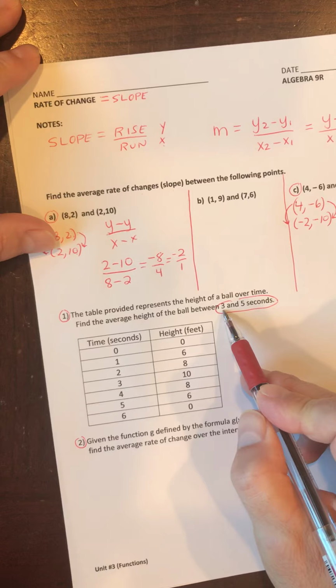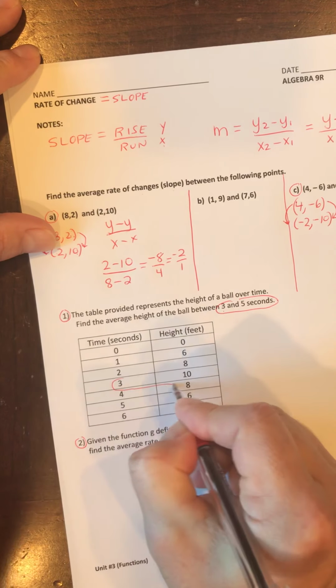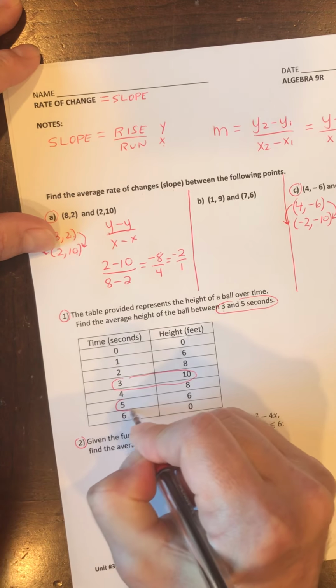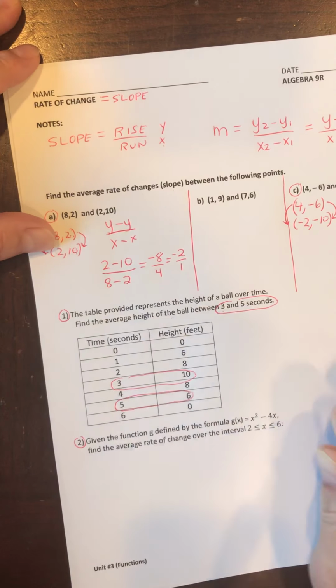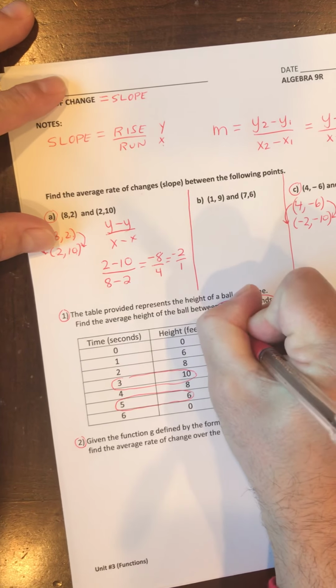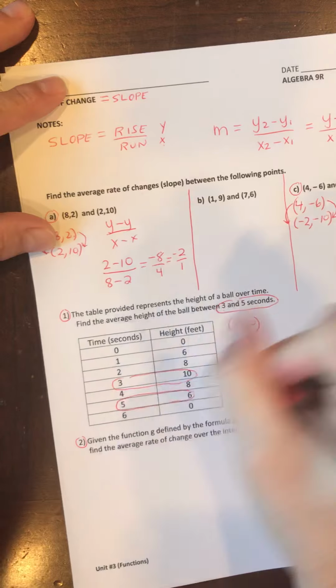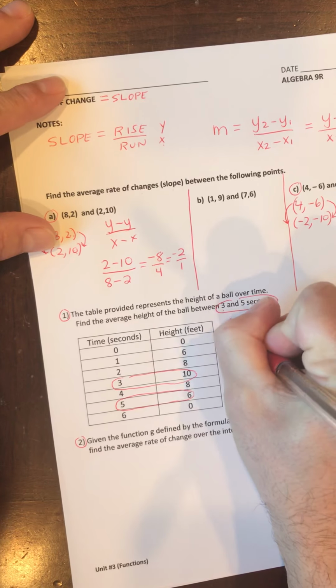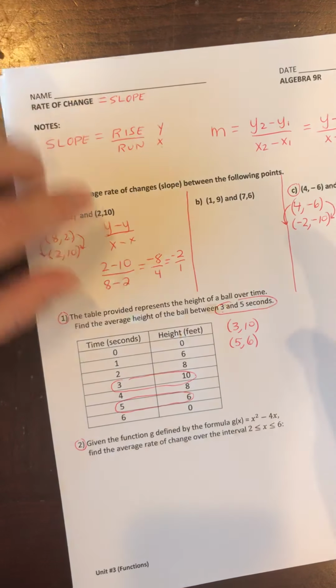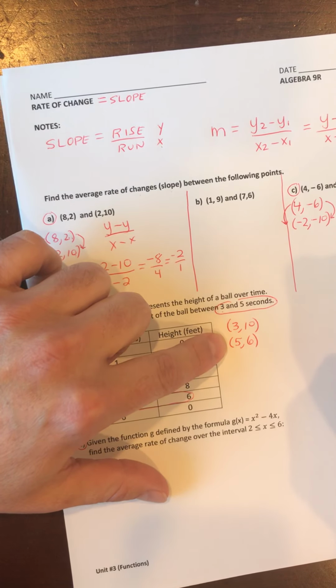So, we're going to go from 3 to 5. But we're not going to look at the stuff in between. We're going to look at 3 and at 5. These are the values we're going to use. Now I'm going to rewrite them so that I don't get distracted by the other stuff in the table. This is all I care about. All right? All right. So here we go.